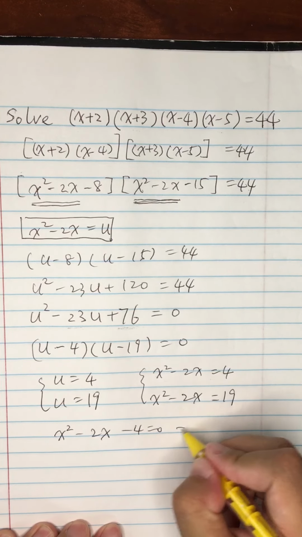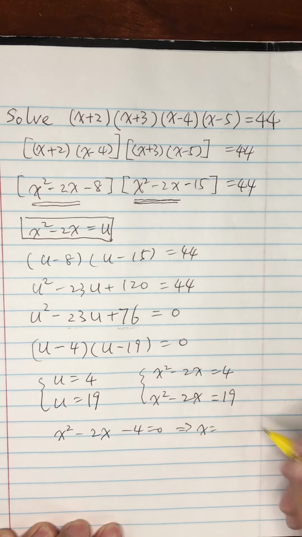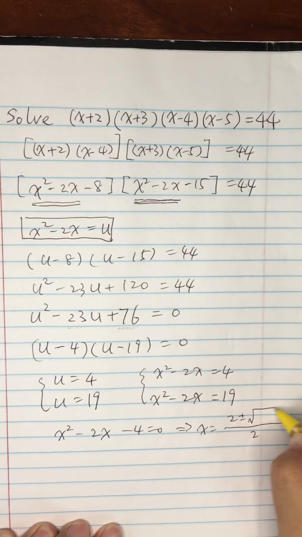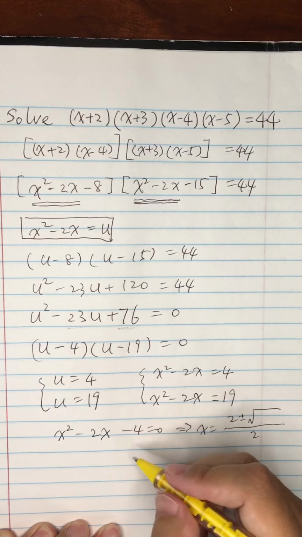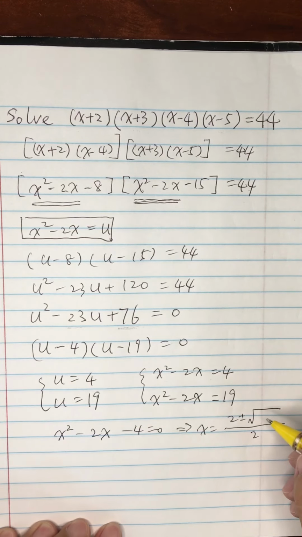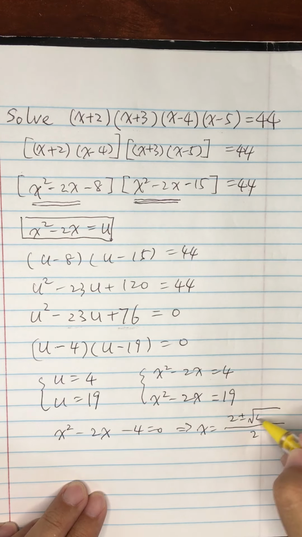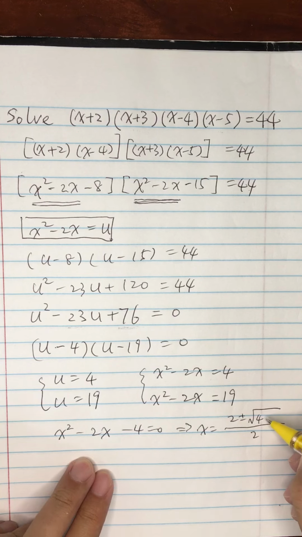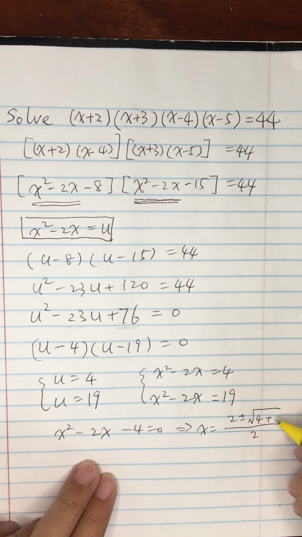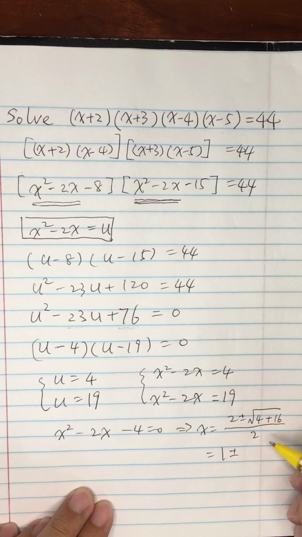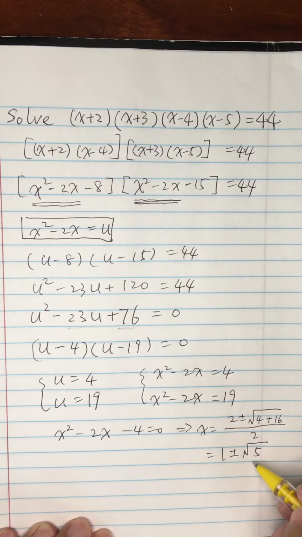So x is going to equal 1 plus or minus 1 square root of 5, since the square root of 20 is 2 square root of 5, right? So that's two solutions, right? We got two solutions over here.